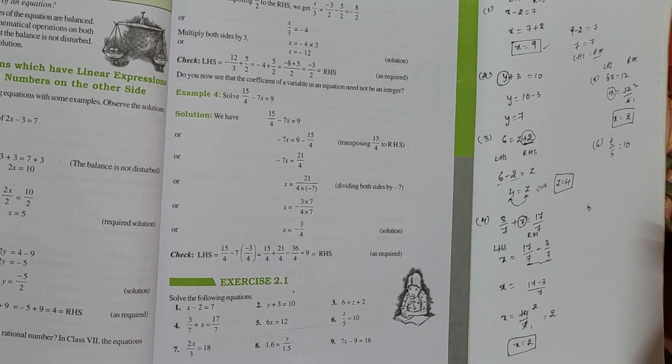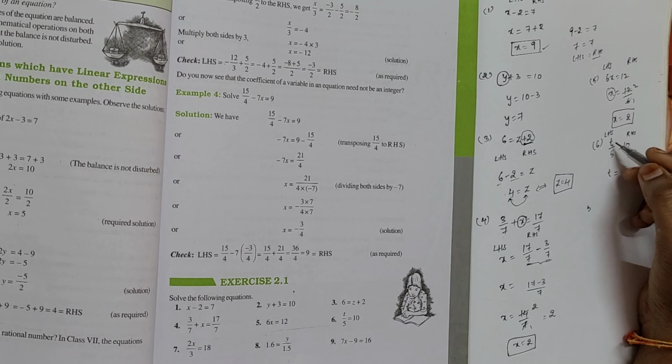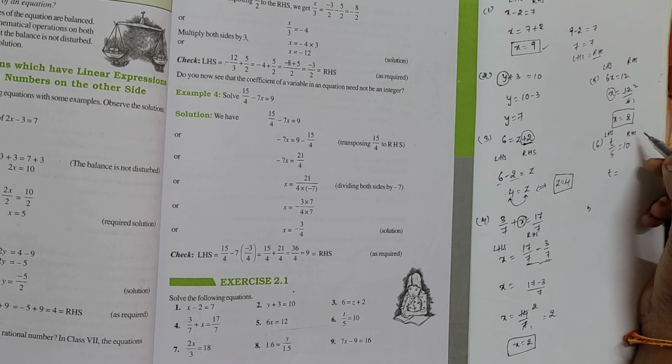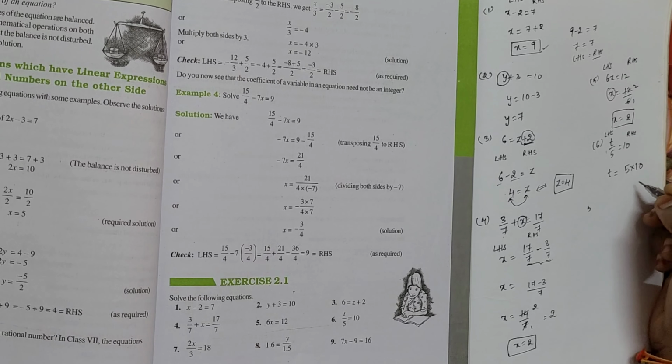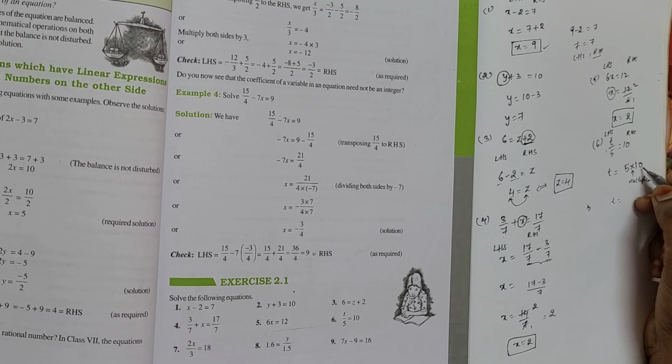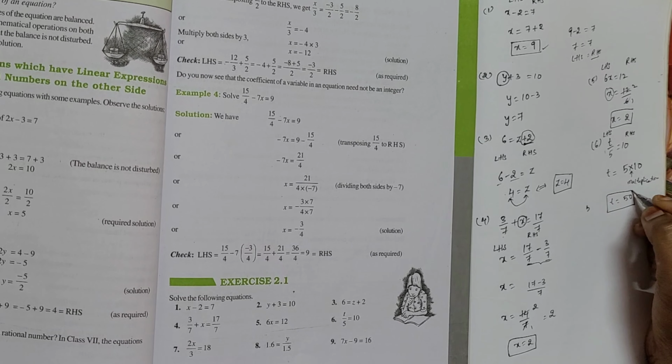So t is equal to, as I already told you, in the LHS side, if it is a multiplication, then if it goes to the right hand side, it will be divided by. In the LHS side, if it is divided by, then it will become multiplication if it goes to the RHS side. So here divided by 5 is there. If it goes to the RHS side, 5 multiplied by 10. This is not x, this is multiplication. So t is equal to 5 into 10, 50 is the answer.